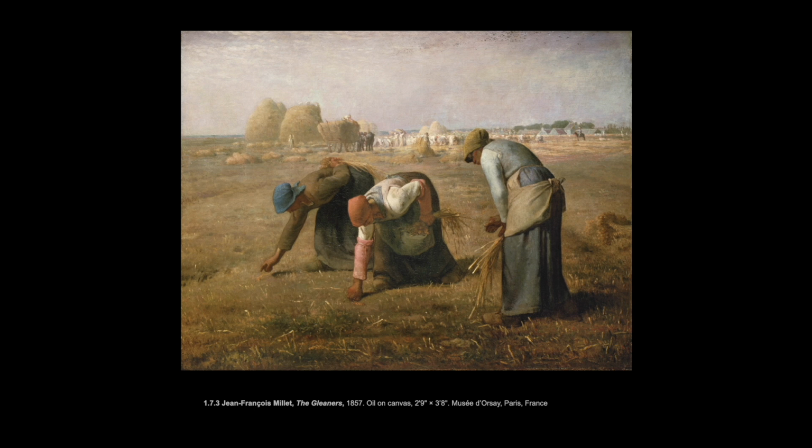Large-scale paintings were typically reserved for religious subjects, royalty, and other figures of political and cultural importance. But in his picture, these three women who are lowly peasants picking up the last of the wheat fields are elevated to a scale and prominence in this picture. So he's basically deeming them as important and worthy of painting.